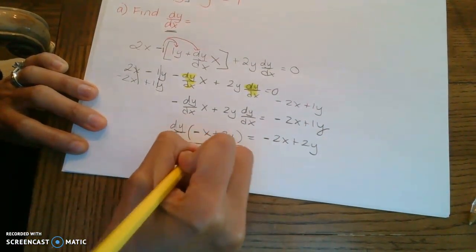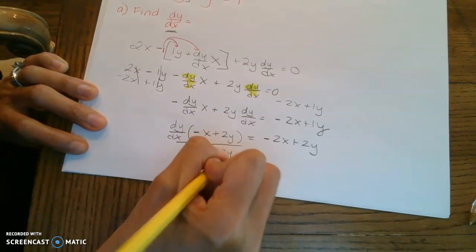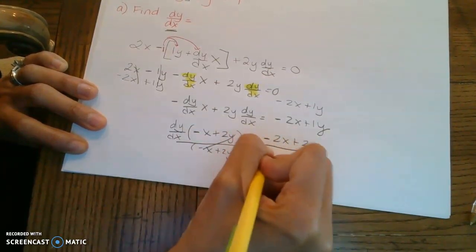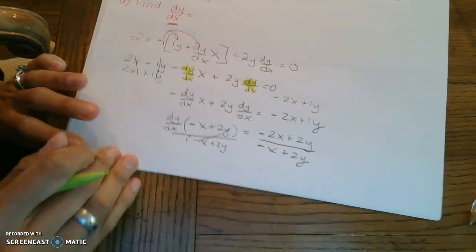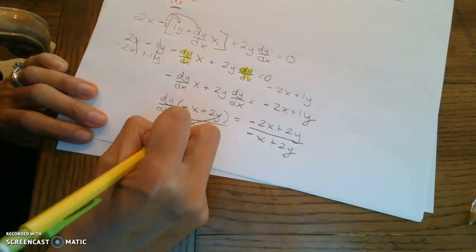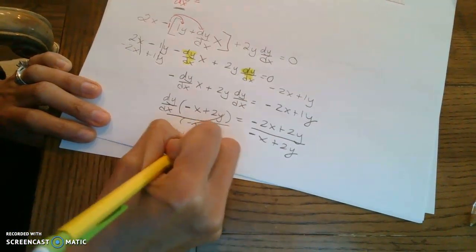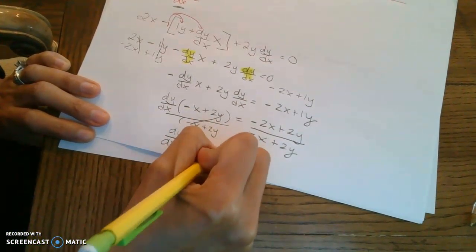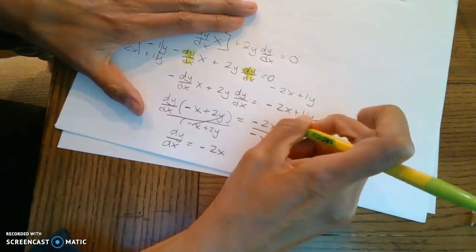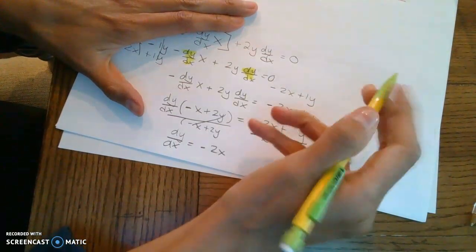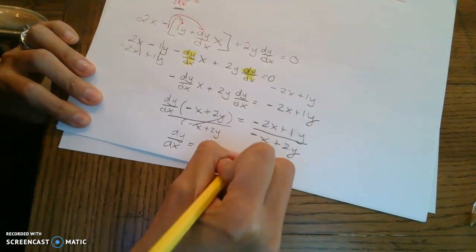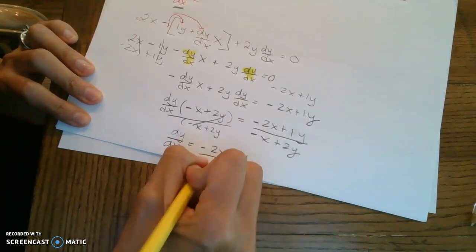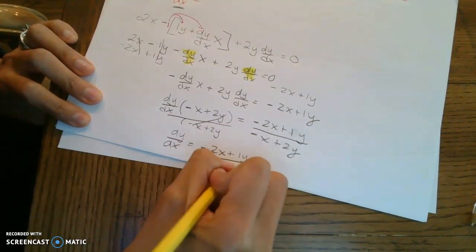So you just divide by that binomial, and I get negative x plus 2y on the bottom here. So I get dy dx is equal to negative 2x. Oops, I accidentally wrote a 2 here when it should have been a 1. So negative 2x plus 1y over negative x plus 2y.